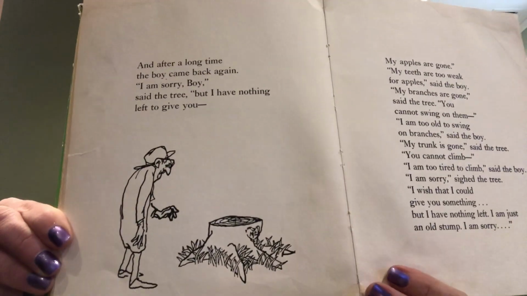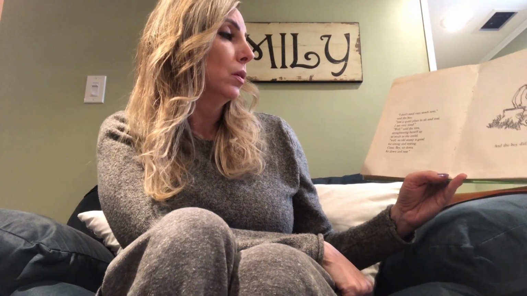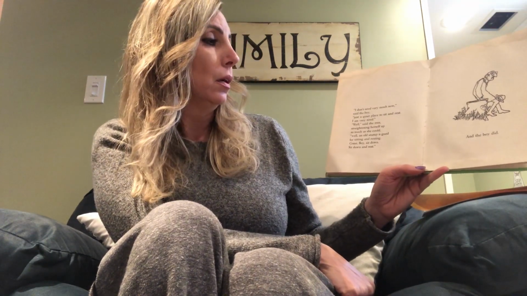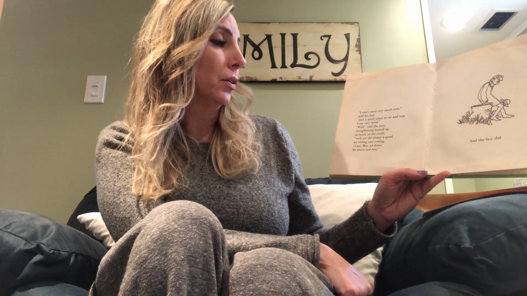"I am sorry," sighed the tree. "I wish that I could give you something, but I have nothing left. I am just an old stump. I'm sorry." "I don't need very much now," said the boy. "Just a quiet place to sit and rest. I am very tired."